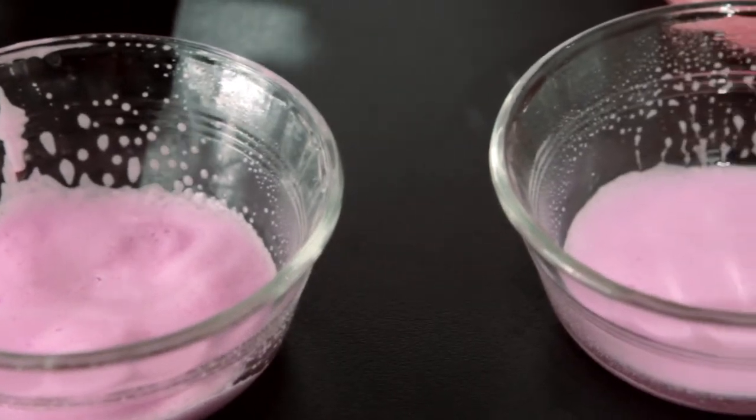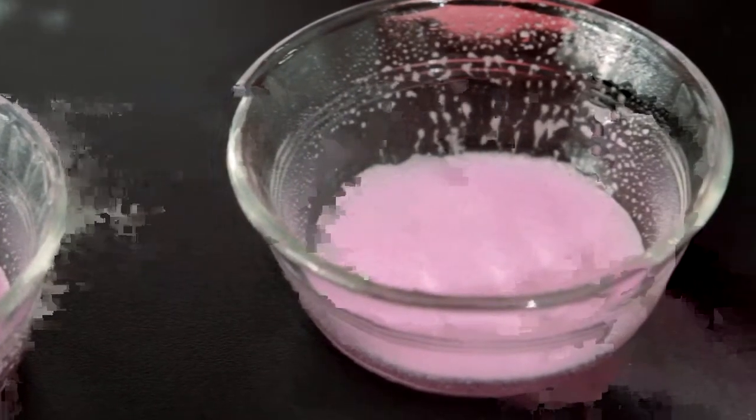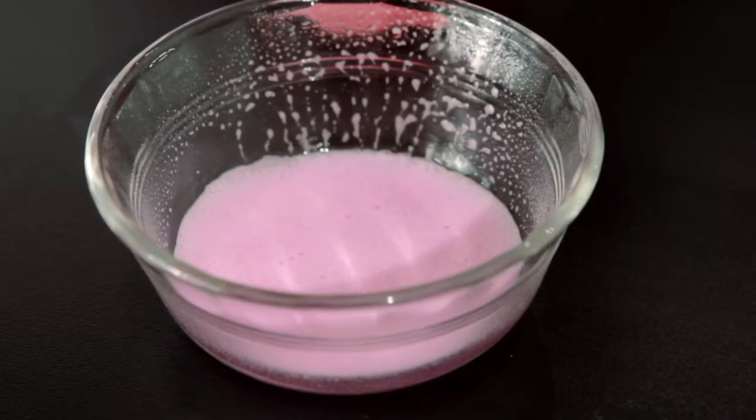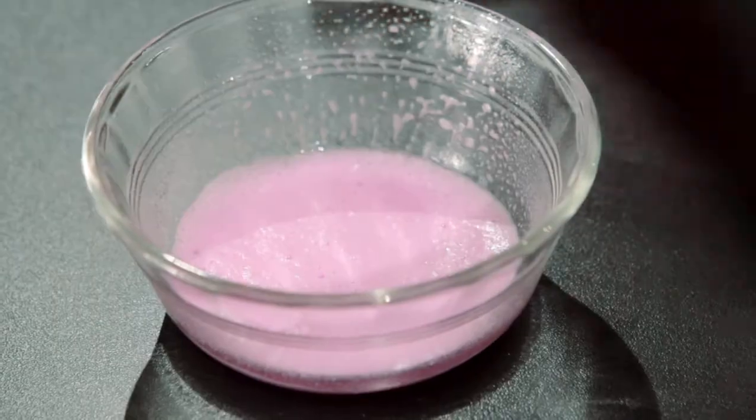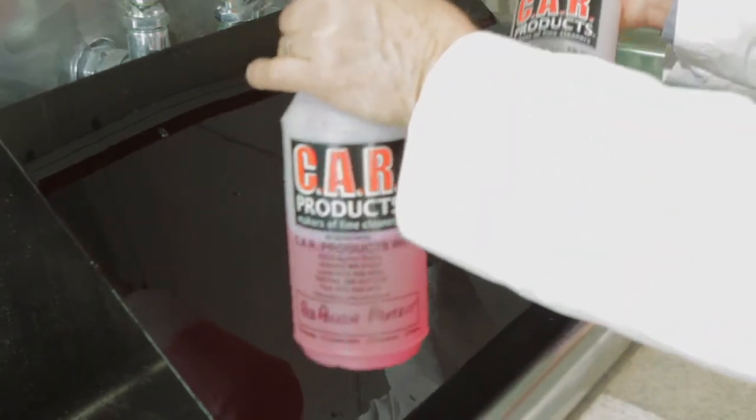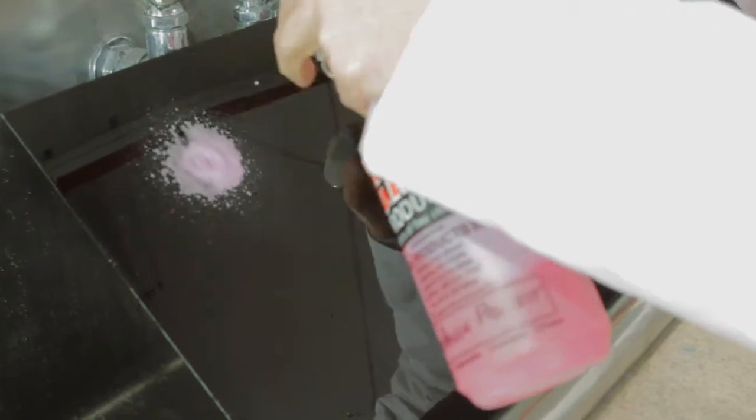But it's important that we understand the differences because there's a huge difference in how it looks and rinses off the car. Here, let me show you. Here we have our soap-based foam. Here we have our polish-based foam. Now we spray them on the car.